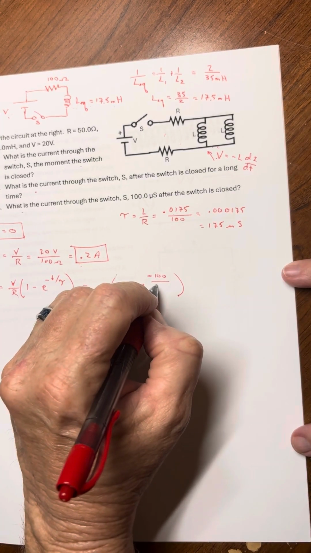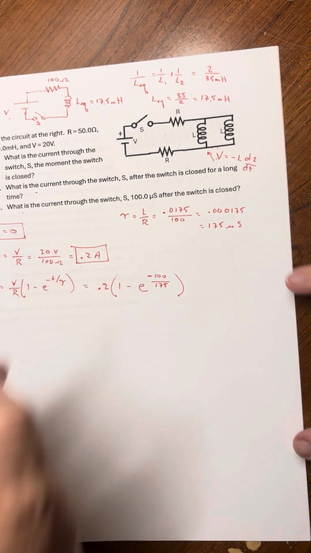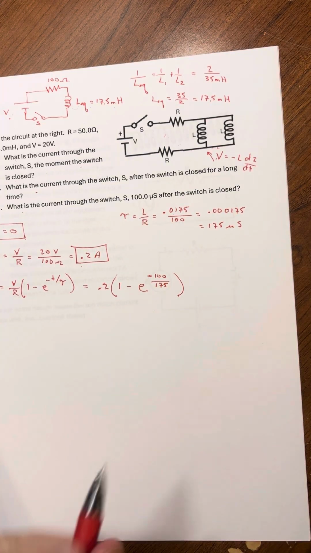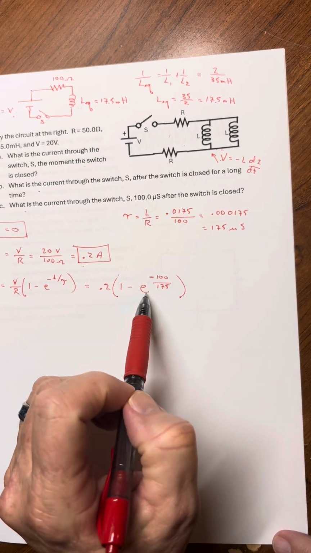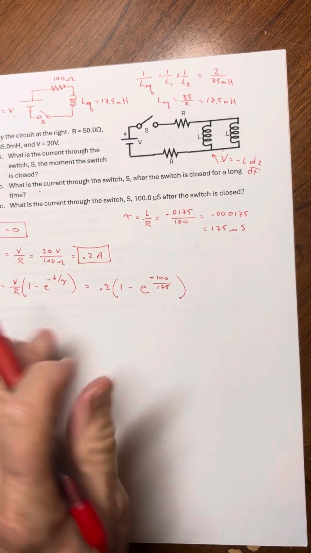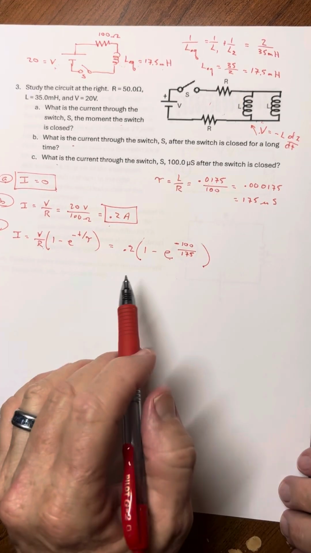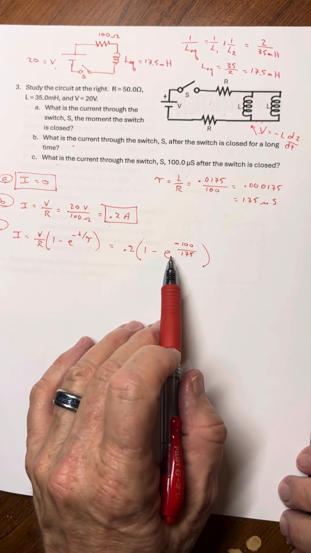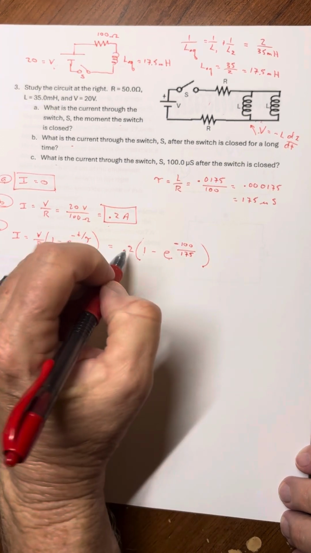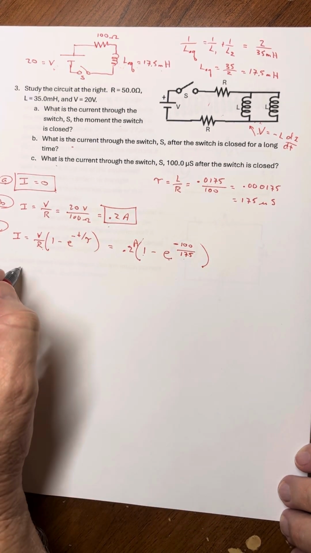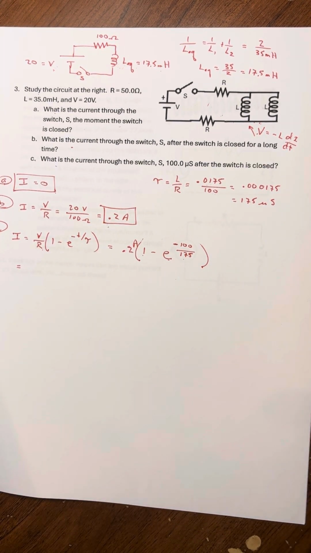So down here, I can put 175 in the same units. So I've got top and bottom of the same units, which is good. They want to cancel off, and we'll need that because we're taking e to something with no units. So you've got 1 minus, no units with no units. And this is the 0.2 amps, and so the answer will be in amps.